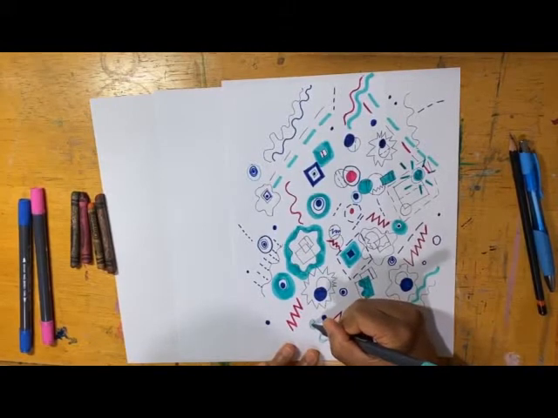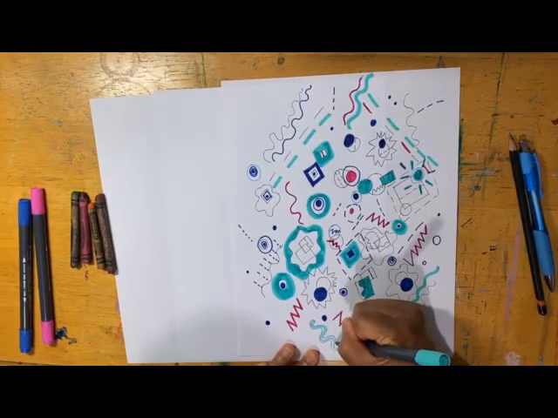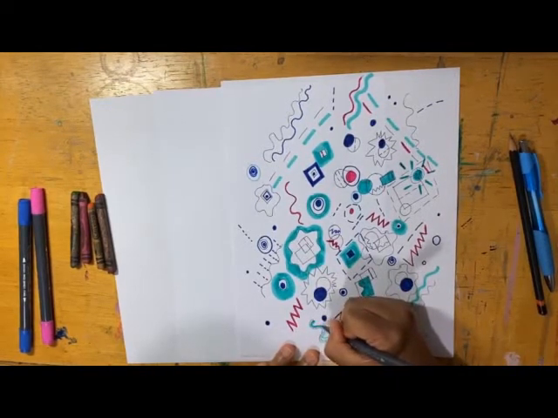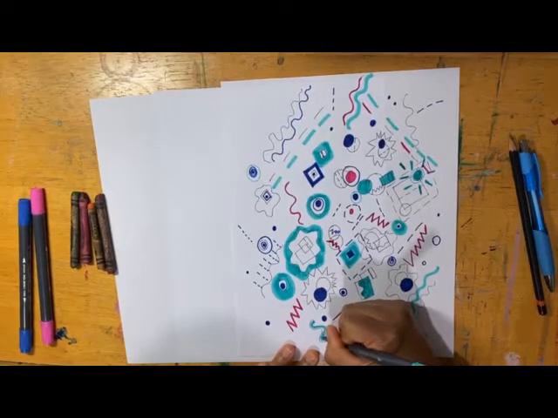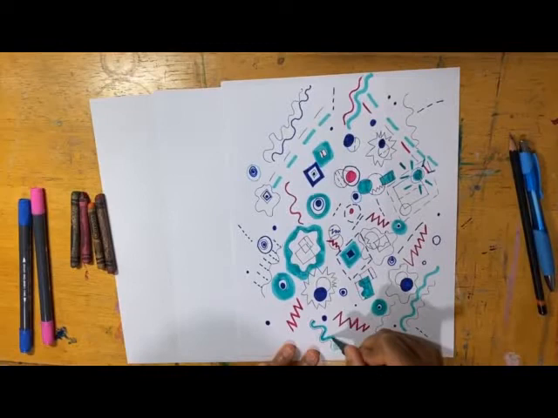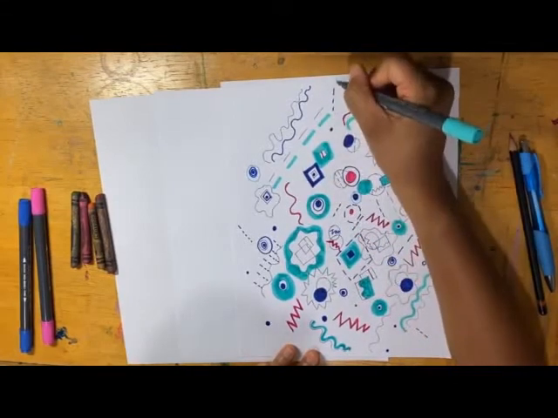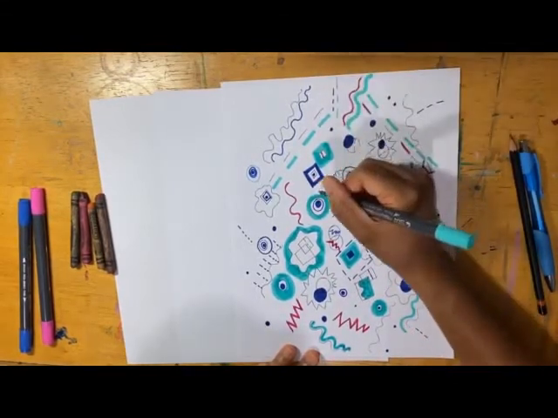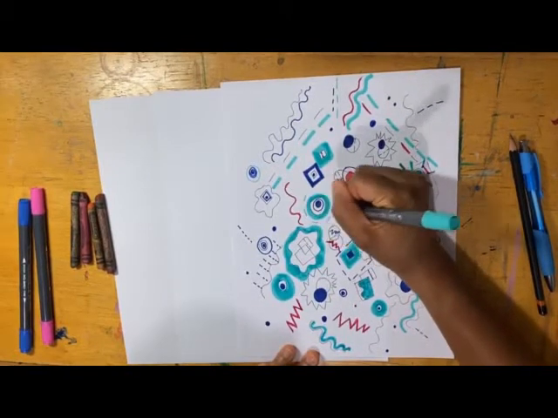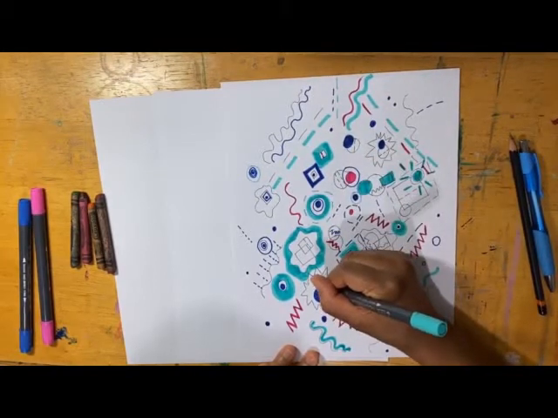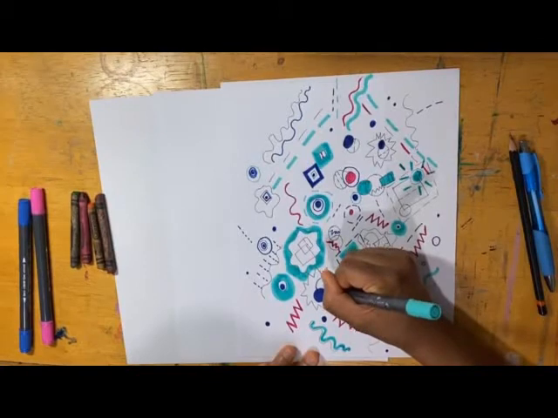I'm going over some of my wiggly lines. Some of my dashed lines too. Even adding a dashed border around that circle. The possibilities are endless.